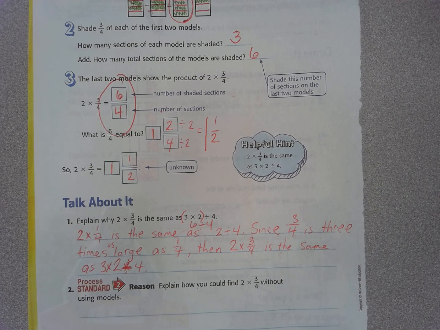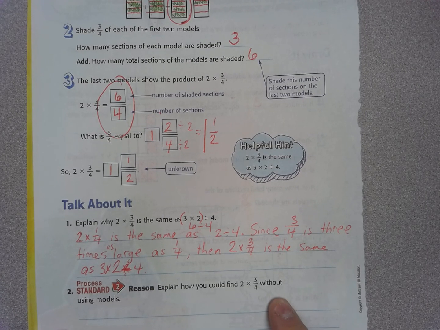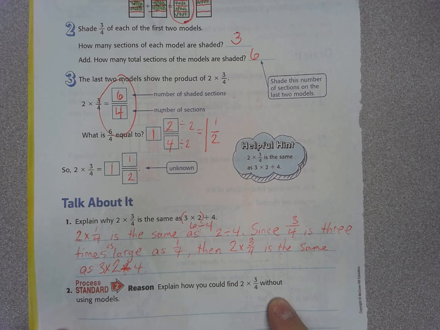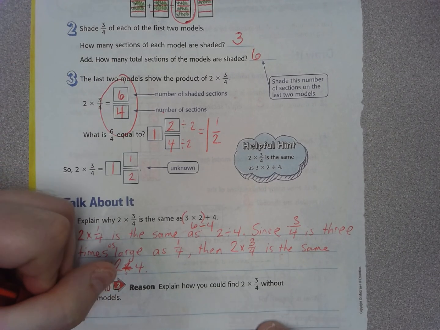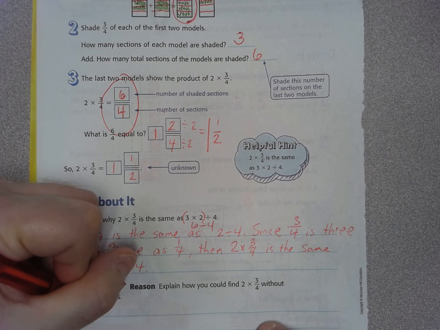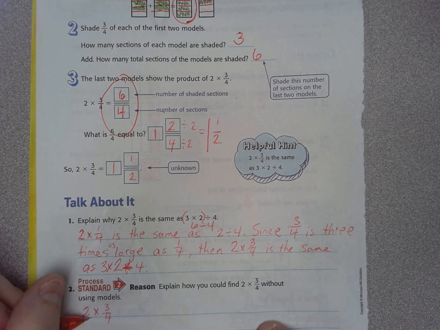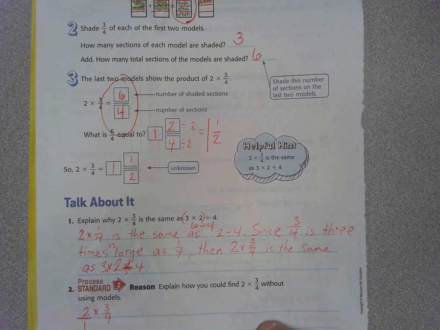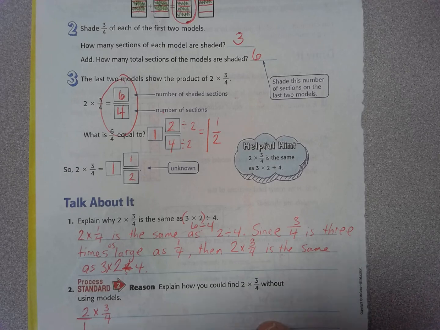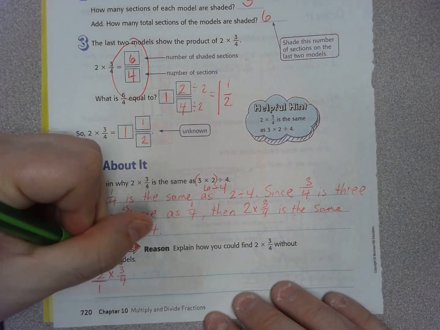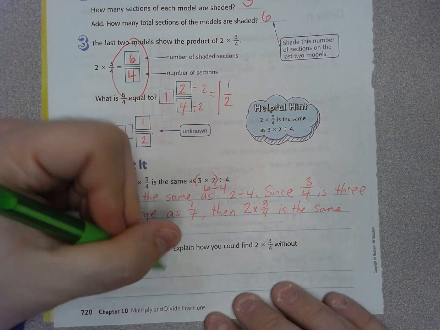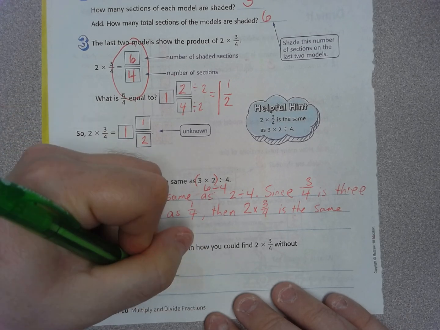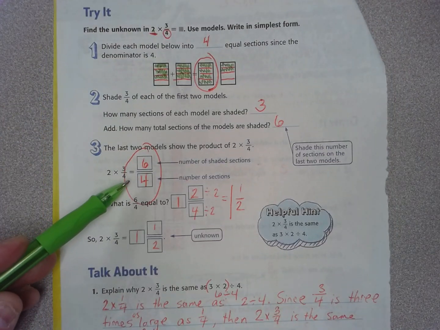The next one is: explain how you could find 2 times 3/4 without using models. Well, I'm going to give you a shortcut on this one because, again, the book is taking a roundabout direction here. 2 times 3/4. If you just make that 2 over 1, which is what it actually is, and then you multiply straight across, what's 3 times 2? 6. What's 4 times 1? 4. Now you get your 6/4 up here.